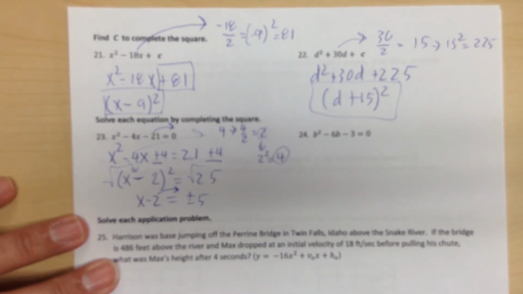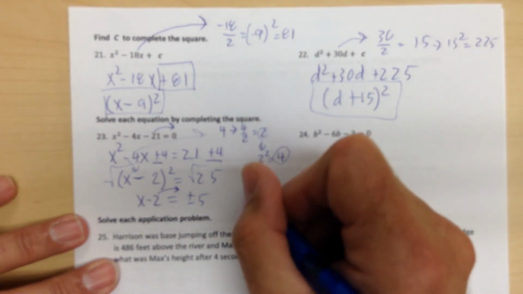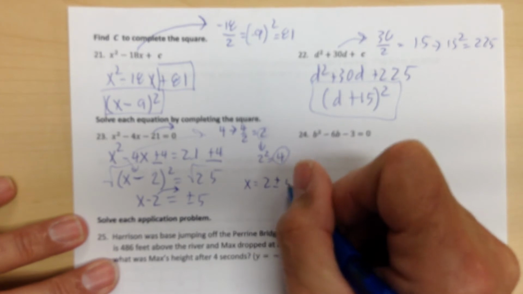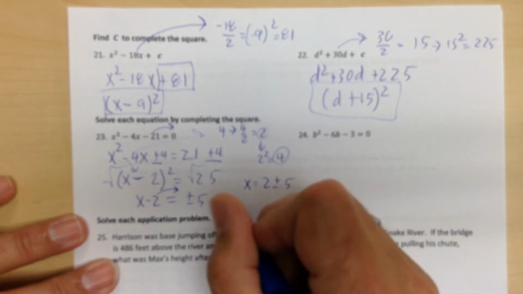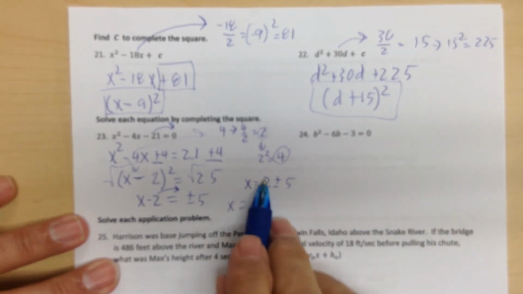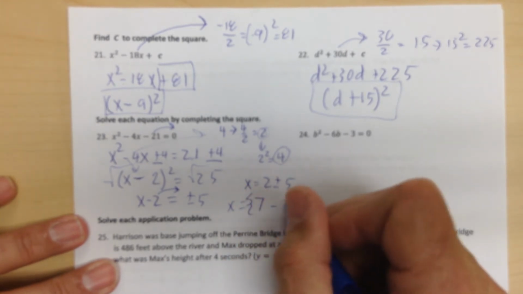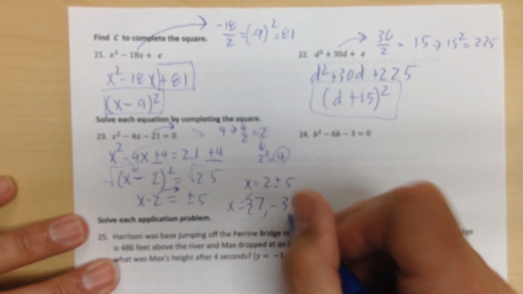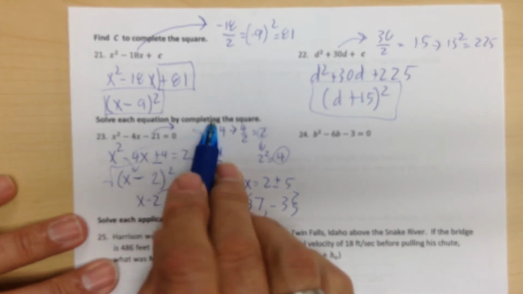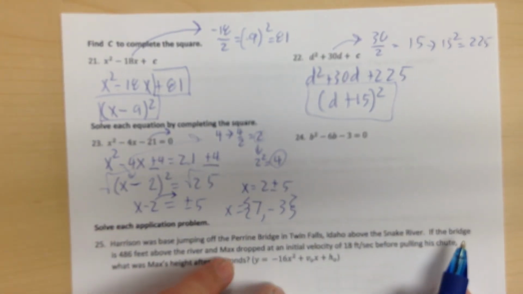Now I'm going to move over the 2. I'll get x equals 2 plus or minus 5. 2 plus 5 is 7, and 2 minus 5 is negative 3. So at 7 and negative 3, the parabola crosses the x-axis.